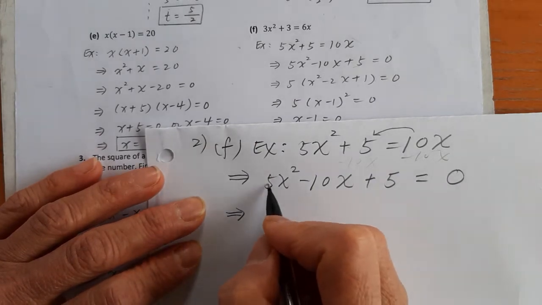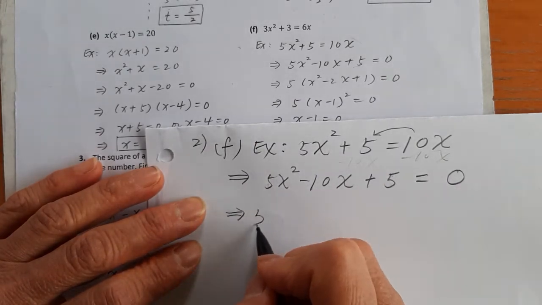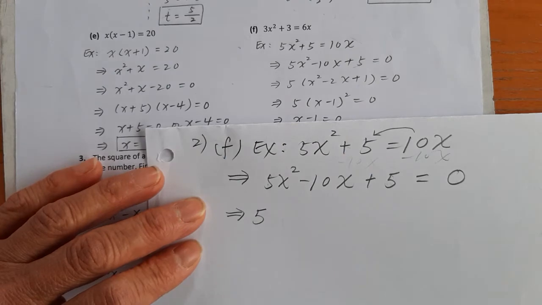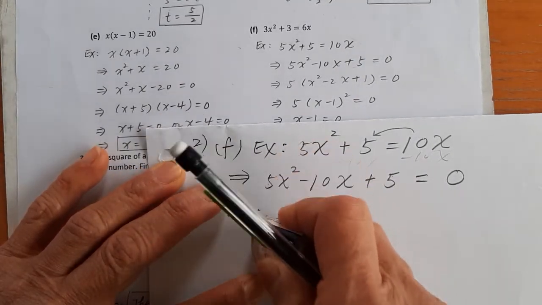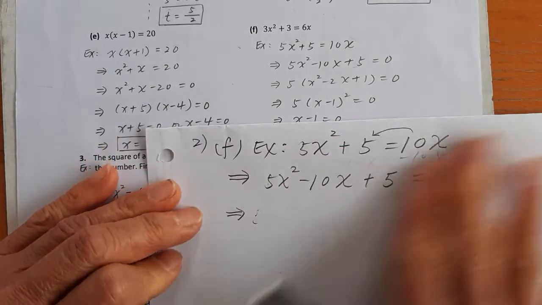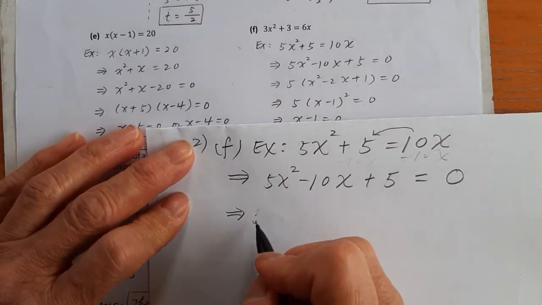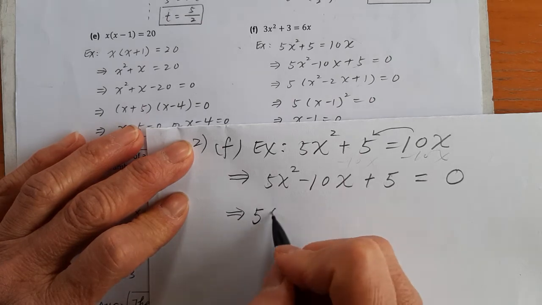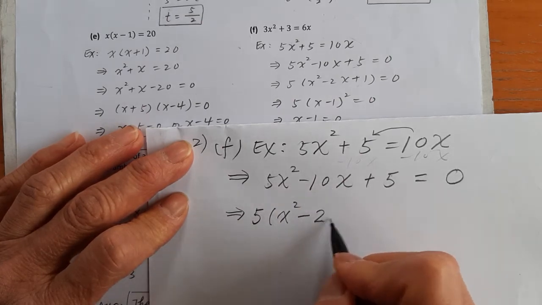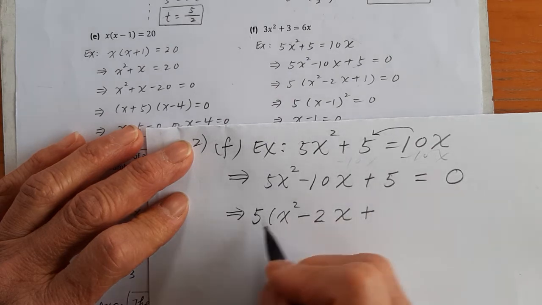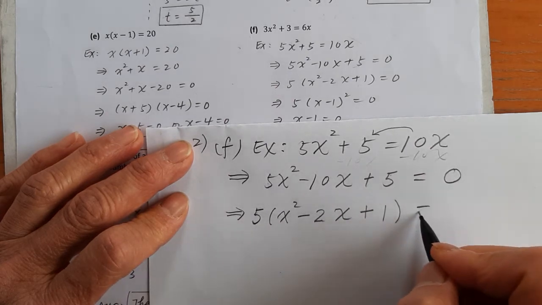Then you can factor out the common factor, which is 5. Or you can divide by 5 both sides. Get x squared minus 10 divided by 5 is 2x, plus 5 divided by 5 is 1, equals 0.